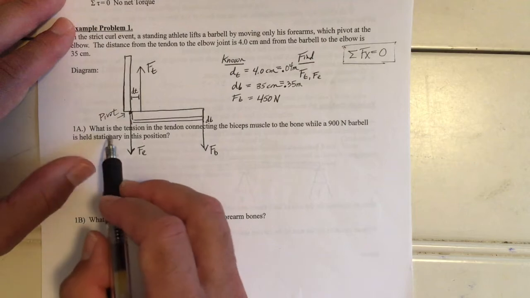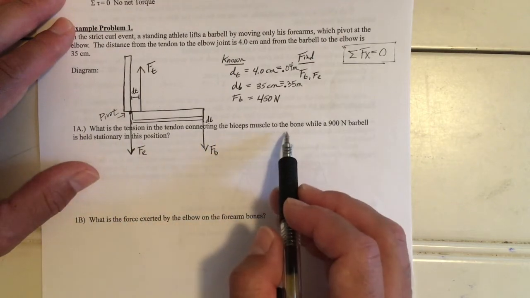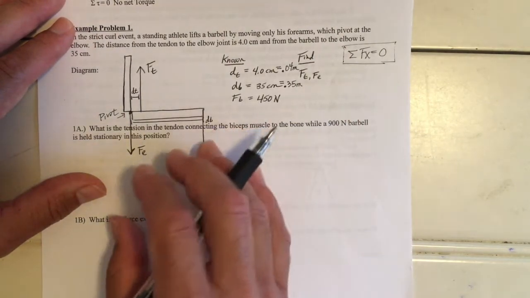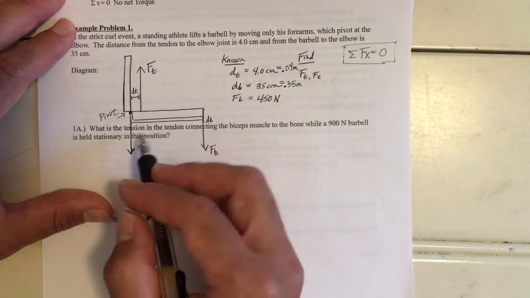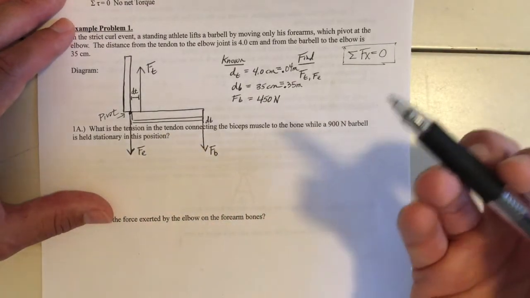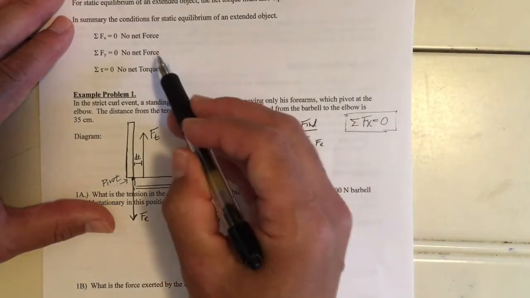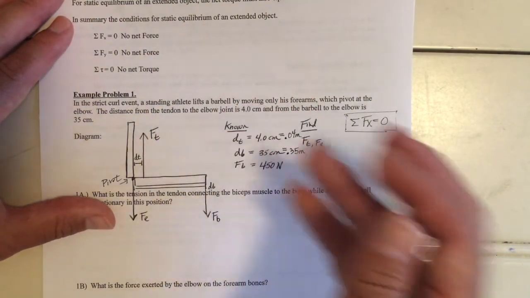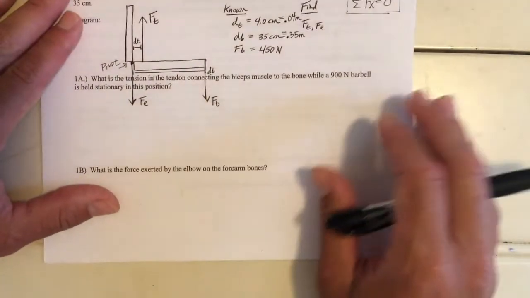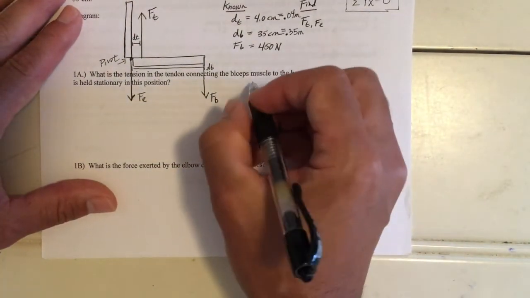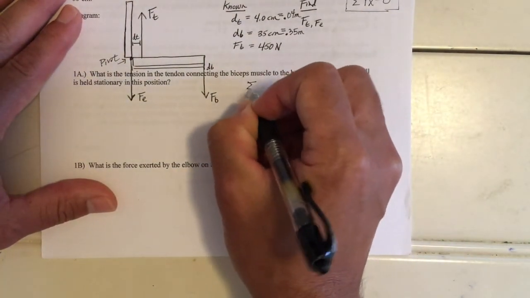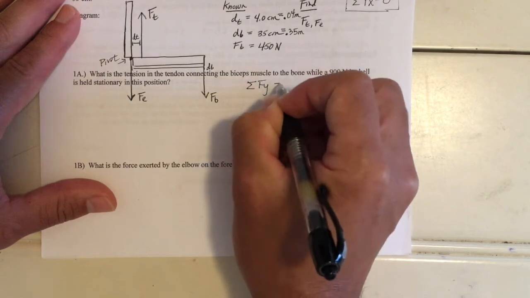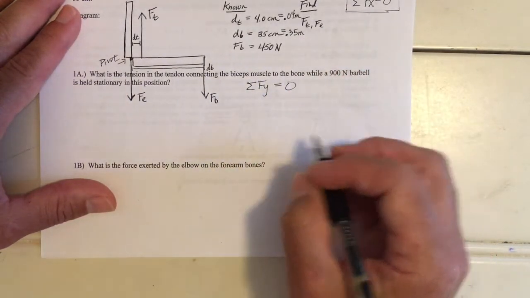I'm trying to see. It says, what is the tension in the tendon connecting the body? Okay, so I'm not going to worry about that right now. I'm just going to go through the process of going through the X forces, the Y forces, and then the torques. So let's look at the Y forces next. We can say the sum of the forces in the Y direction is equal to 0 because the object is in static equilibrium.